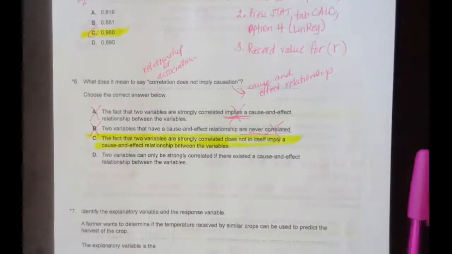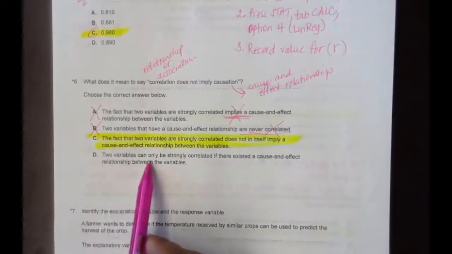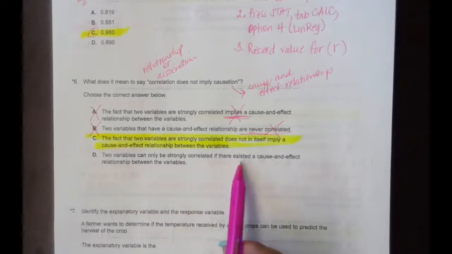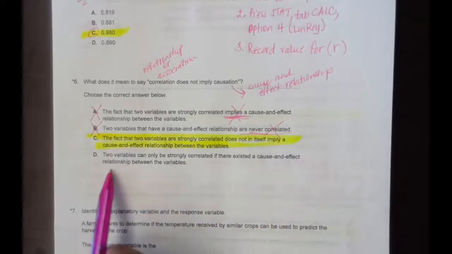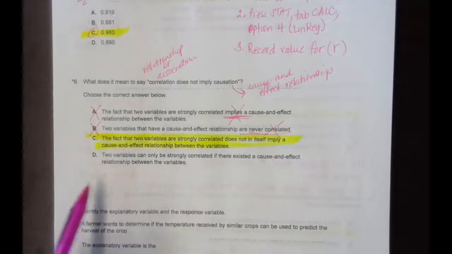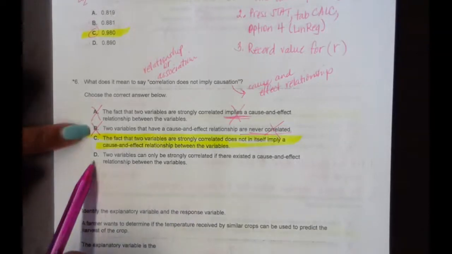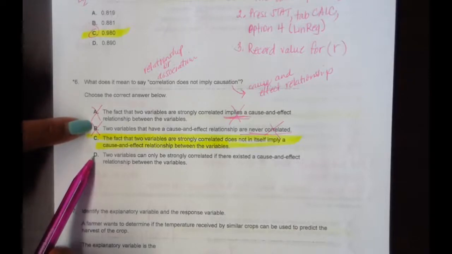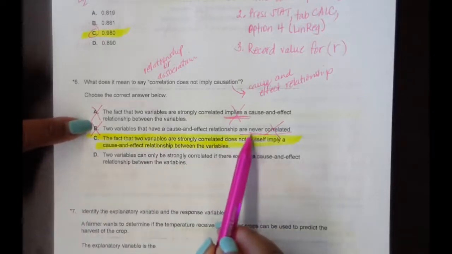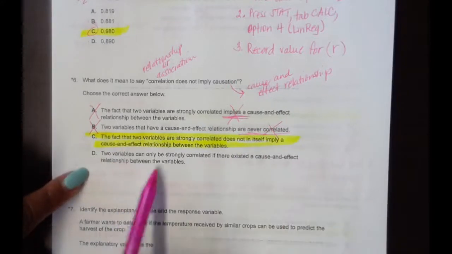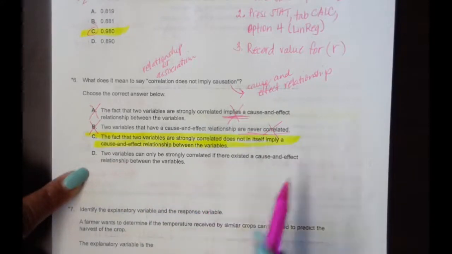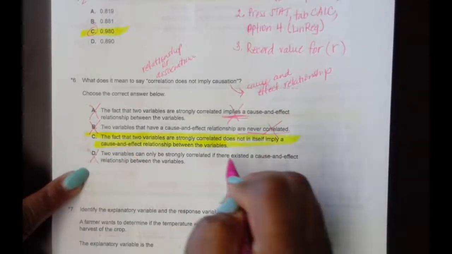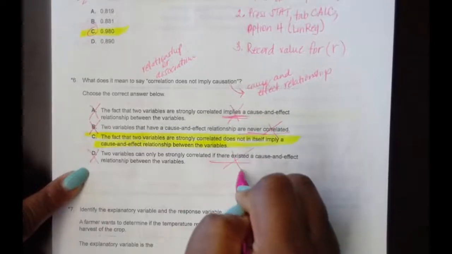D says two variables can only be strongly correlated if there exists a cause and effect relationship between the variables. D is the direct contradiction to B, and they're both incorrect. This one says they're never correlated. This one says it only happens if they are correlated, and that's not true. Okay. All right.